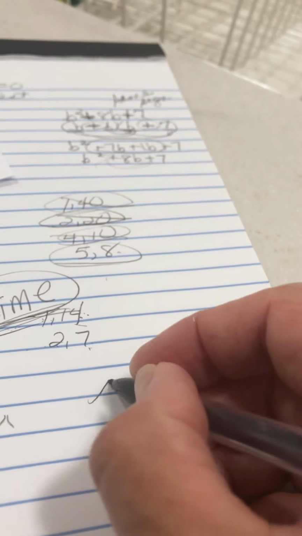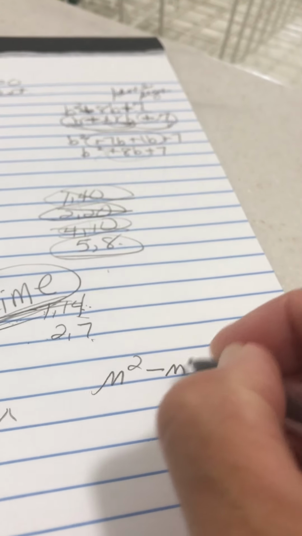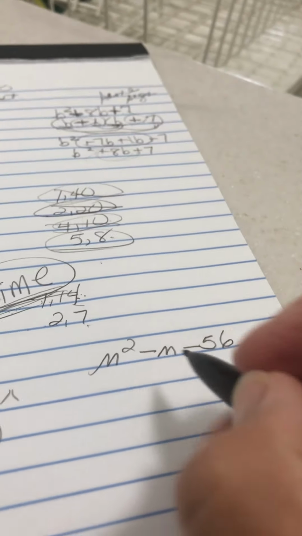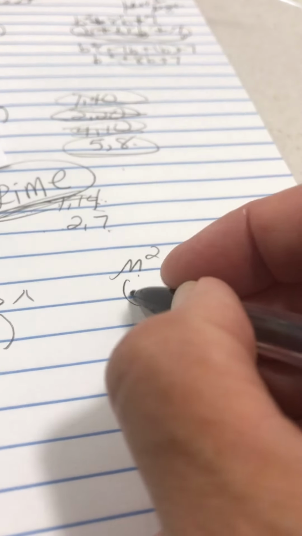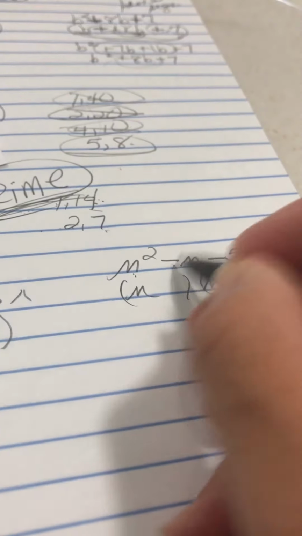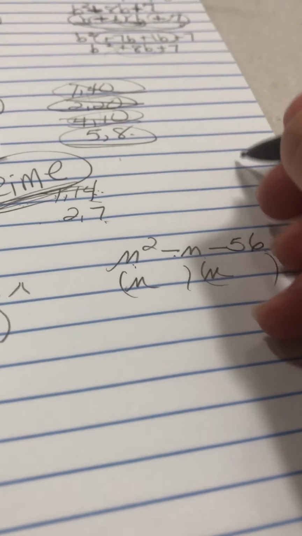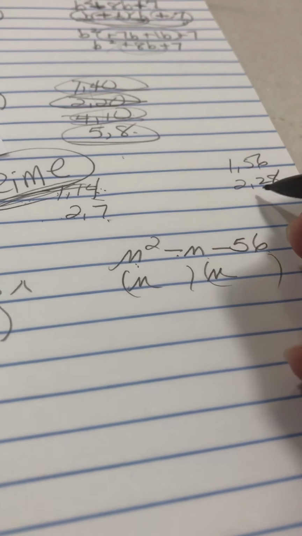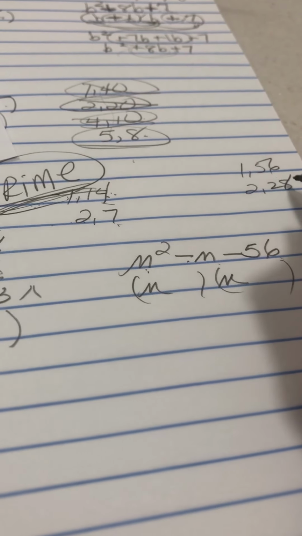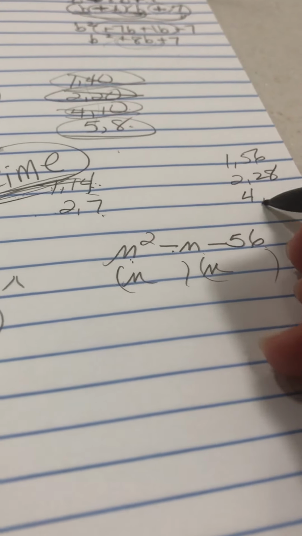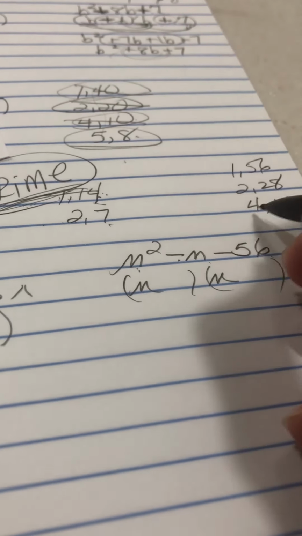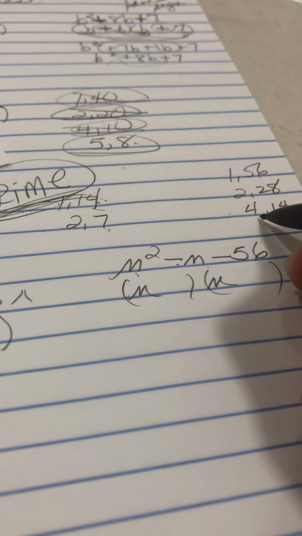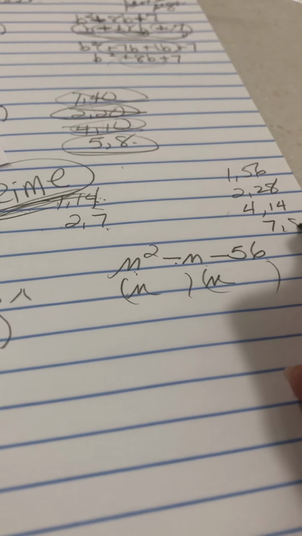Another one on your sheet is this one. So again, no greatest common factor. So 3 terms, I set up. N times n is n squared. Now factors of 56. 1 and 56, 2 and 28, 3 doesn't go in, 4 and 14, which is weird, right? Could be that, but I don't think it is. 5, 6, 7, and 8.